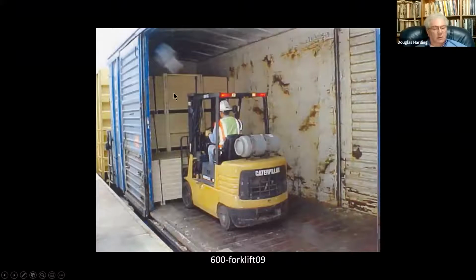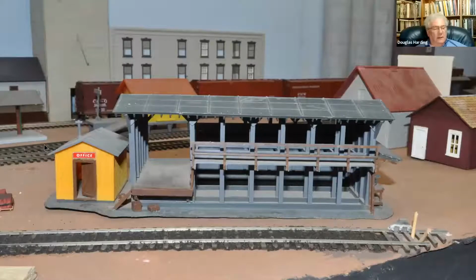Sheet goods like plywood, wallboard, etc., get loaded into boxcars using a forklift. Again, those wide double door cars are really popular for this kind of work. Now, what led me to dig up all this stuff was I had this model of an Atlas lumber yard, and I wanted to know what I could do with it. Actually, I had several of these.